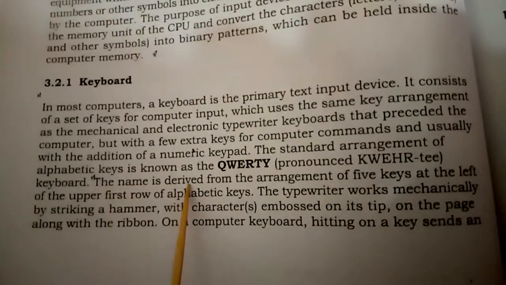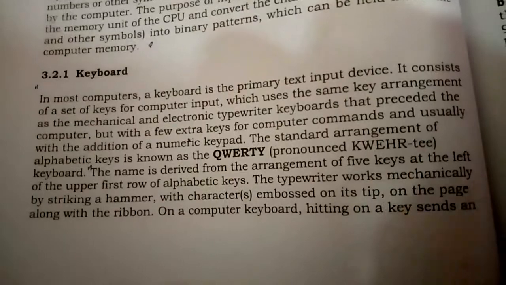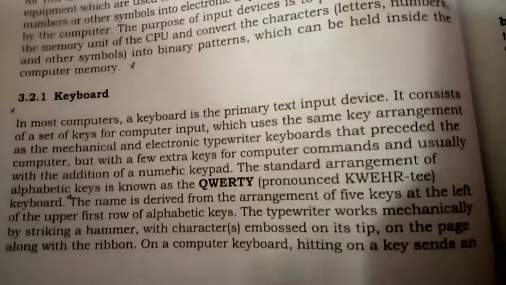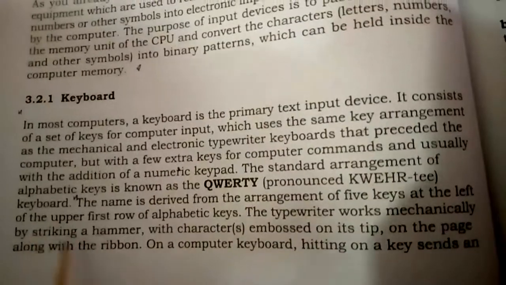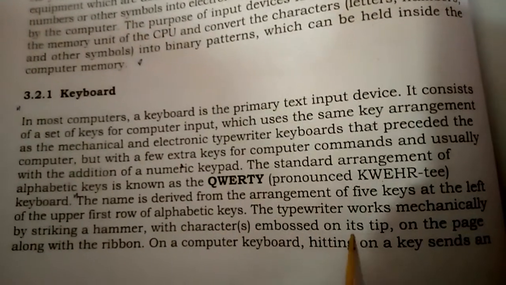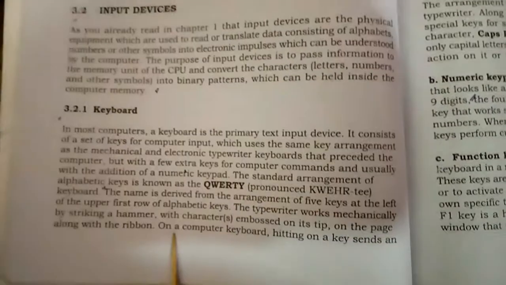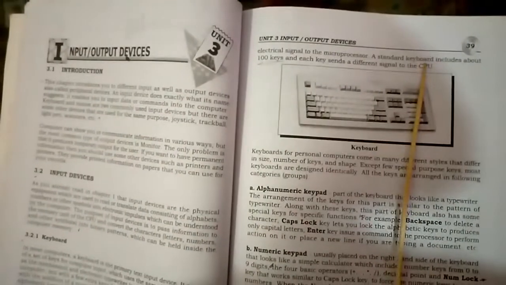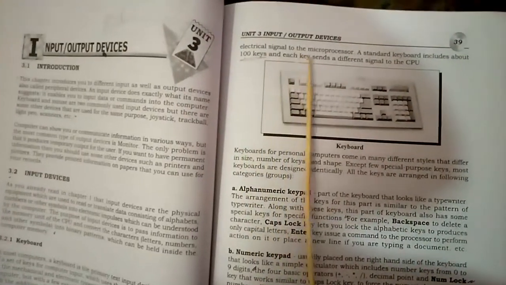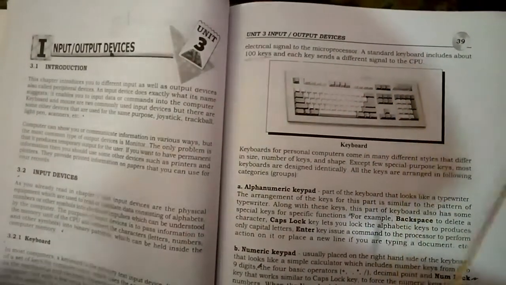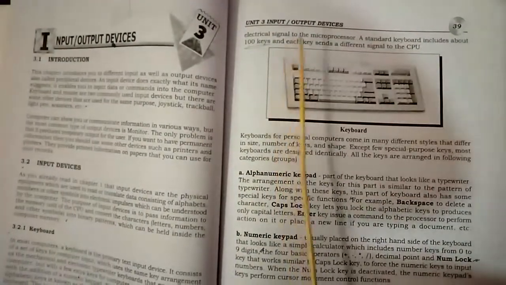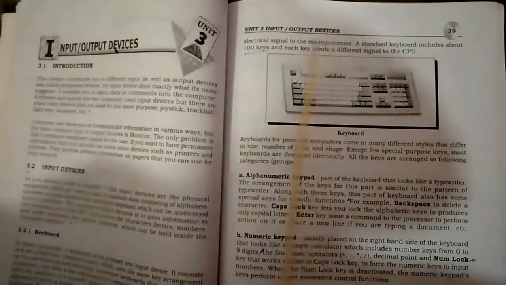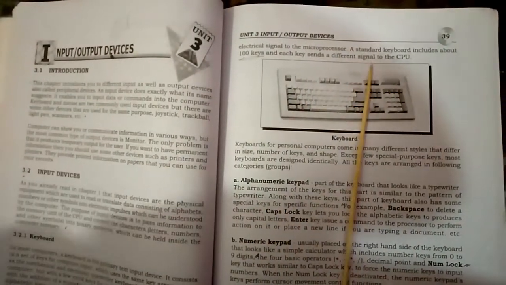The name is derived from the arrangement of the first six keys at the left of the upper first row of alphabetic keys. The typewriter works mechanically by striking a hammer with characters embossed on its tip along with the ribbon. On a computer keyboard, hitting a key sends an electrical signal to the microprocessor. A standard keyboard includes about 100 keys, and each key sends a different signal to the CPU that helps the computer understand what we desire.